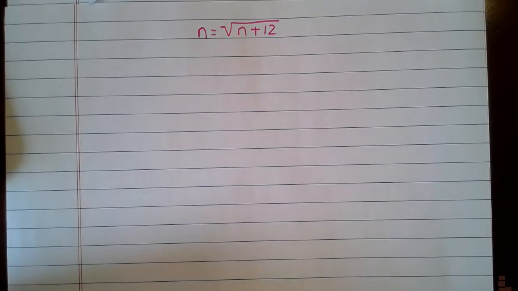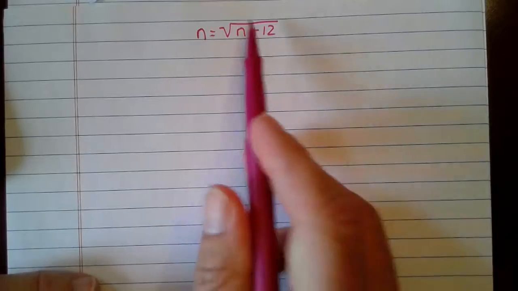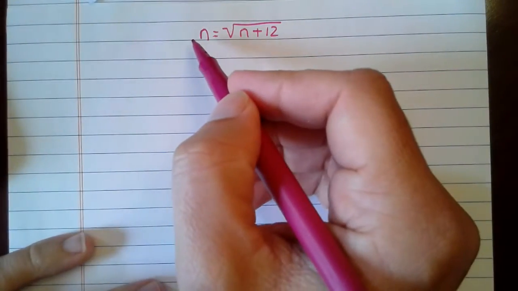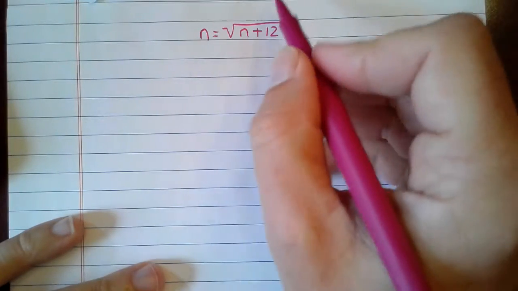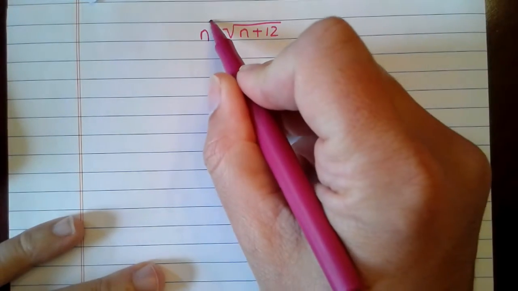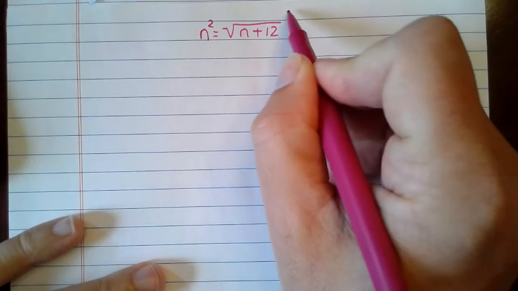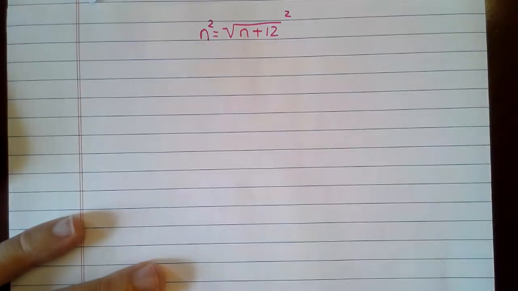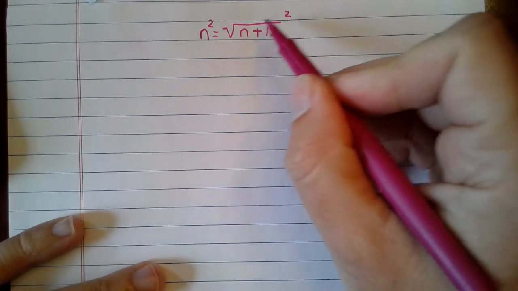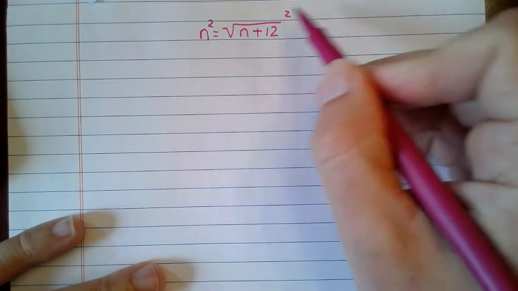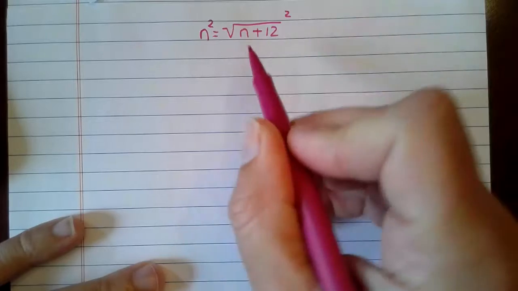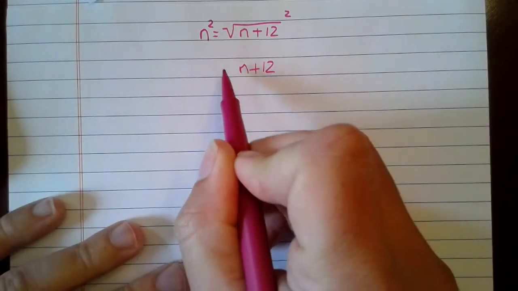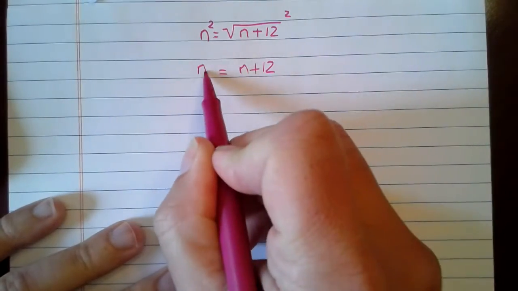But anytime we want to solve a radical equation, we need to isolate the radical, and it is isolated on the right, even though there's a variable on the left. It doesn't really matter. We're just going to square both sides. I'm going to square this side. I'm going to square this side. And what's going to happen, as mentioned before, the square root, the radical, and the square, they cancel each other out, just leaving us with n plus 12. And that will equal n squared.